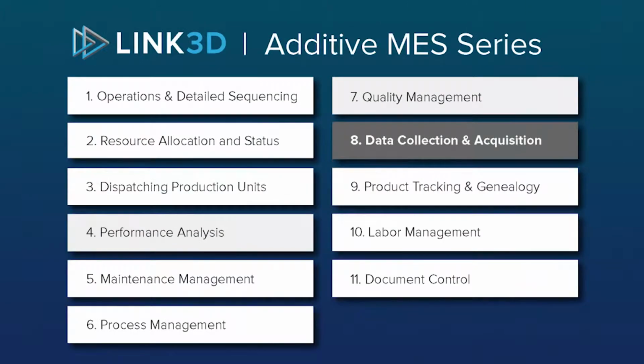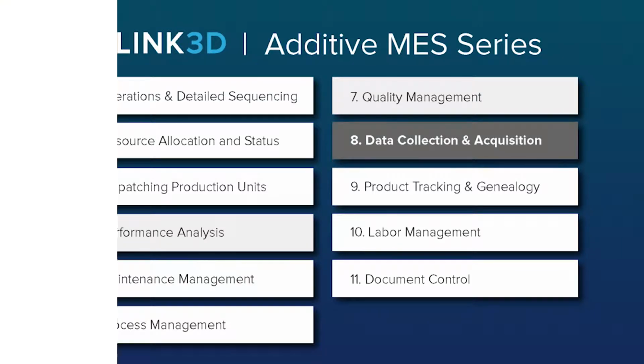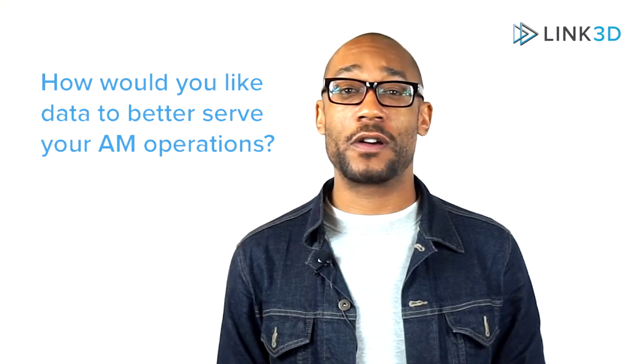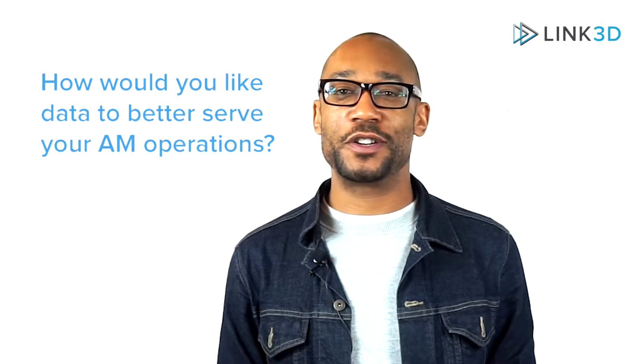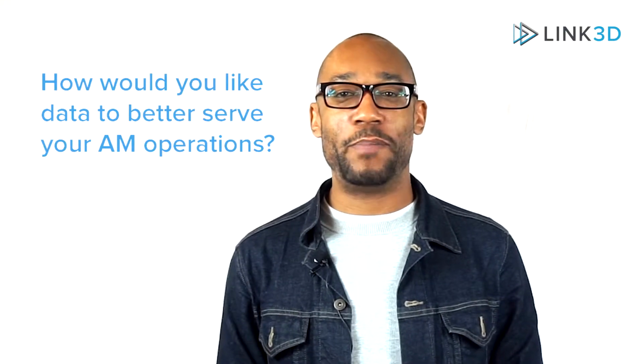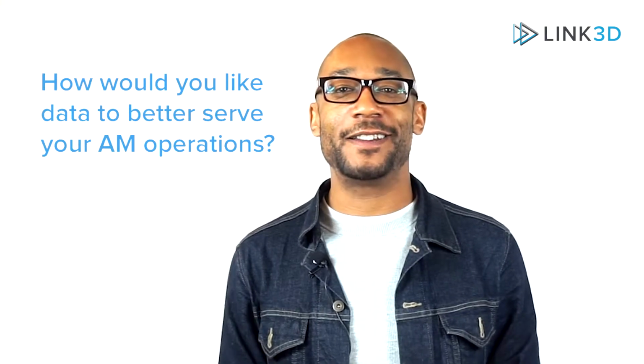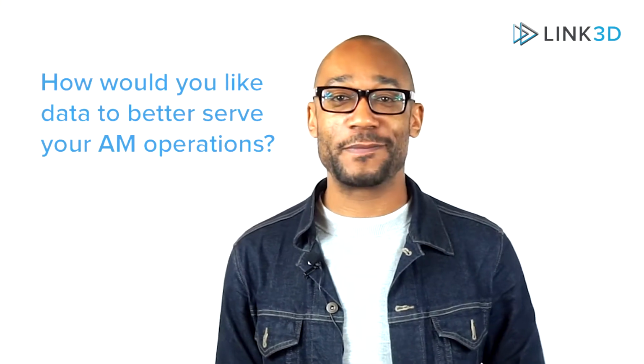Today, let's discuss data collection and acquisition. How would you like data to better serve your additive manufacturing operations? By using the 5 W's to question your data needs, we can construct the best action plan for collecting data to power your 3D printing operations.